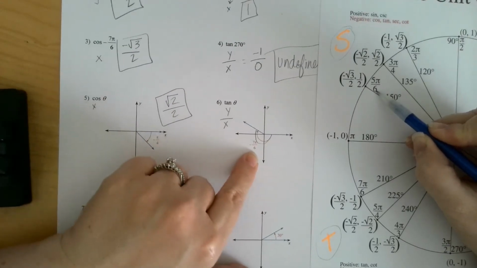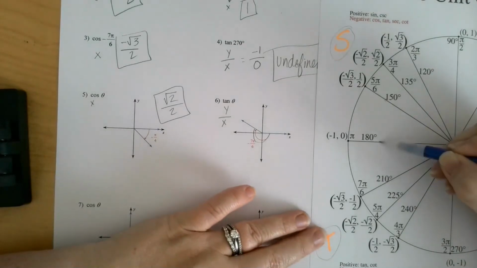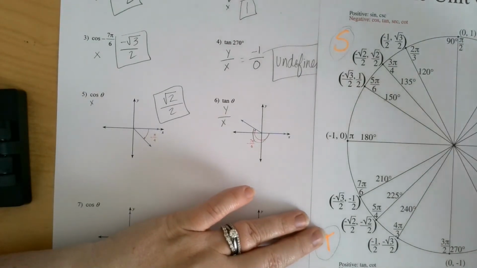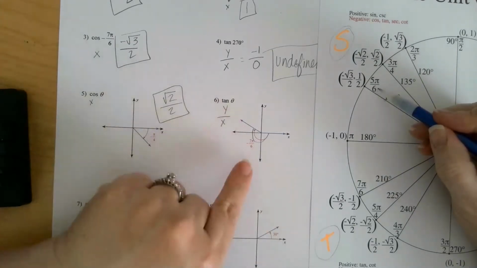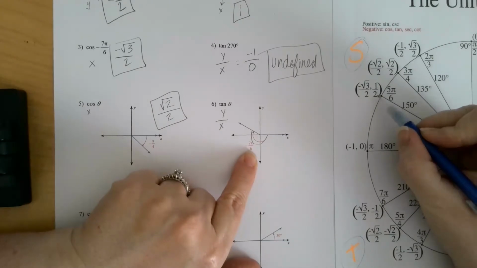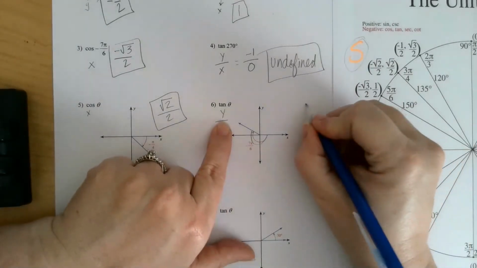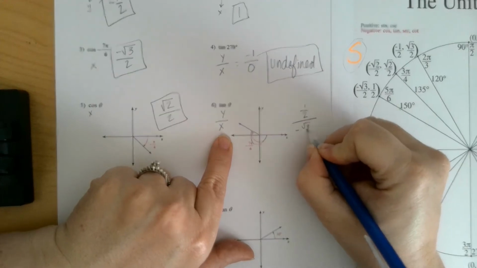Okay, again, I think that's the same angle I looked at here. I can also look at the 7 pi over 6 and notice that's 30 beyond the 180. So if I go this way and go 30 past there, that's what it is. You can also just match it up by that denominator in this case. So my y value is 1/2. My x value is negative root 3 over 2.